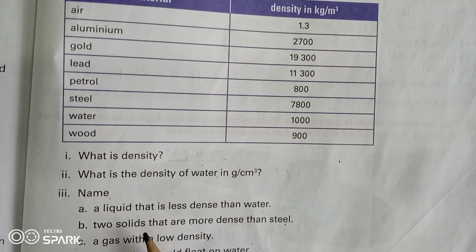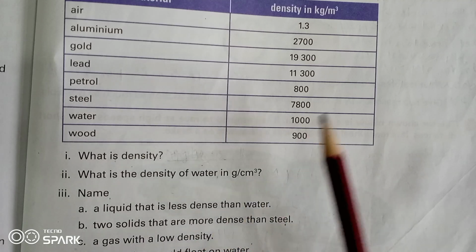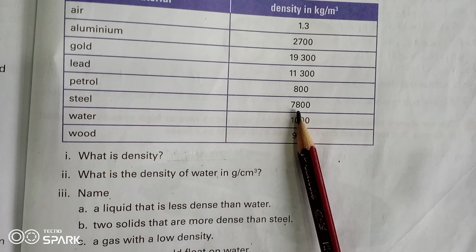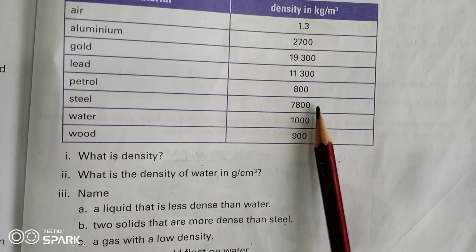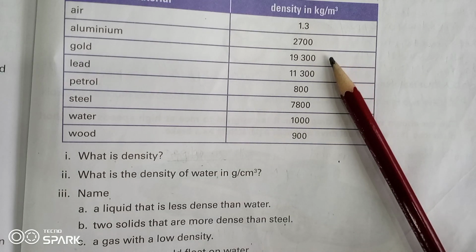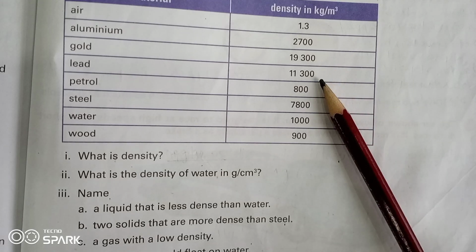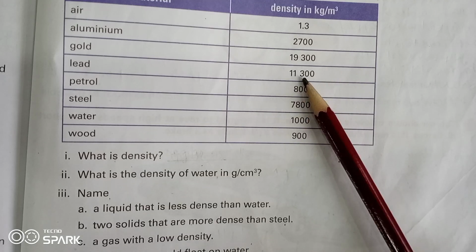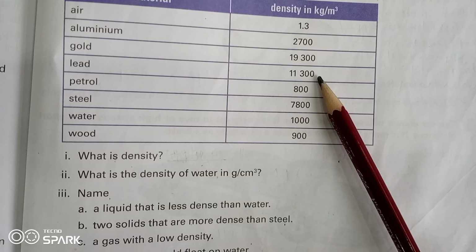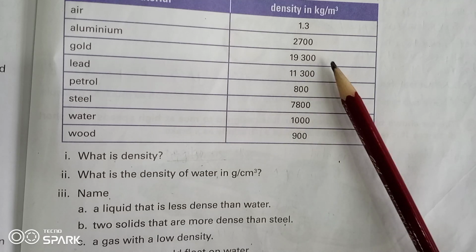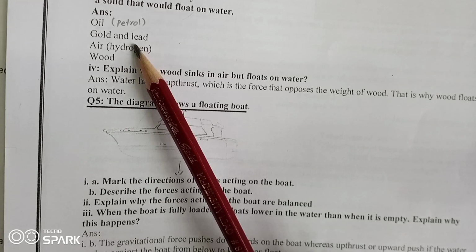The B part is, two solids that are more dense than steel. Students, here you can see that the density of steel is 7800 kilogram per meter cube and the density of gold, that is 19300 kilogram per meter cube and the density of lead, that is 11300 kilogram per meter cube, and these two materials have more dense than the steel. So the answer is gold and lead.